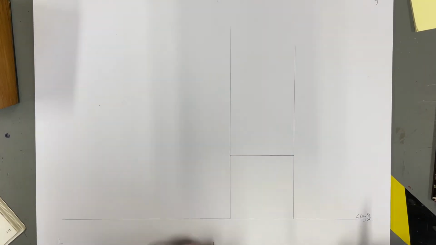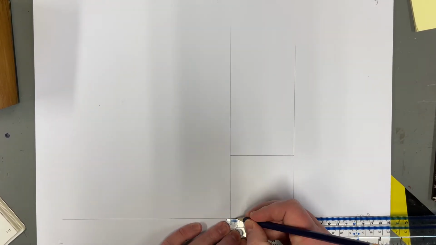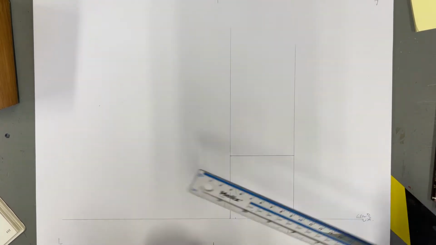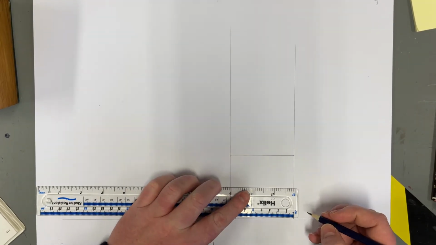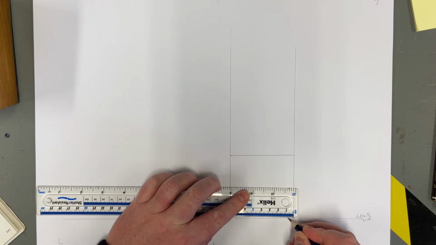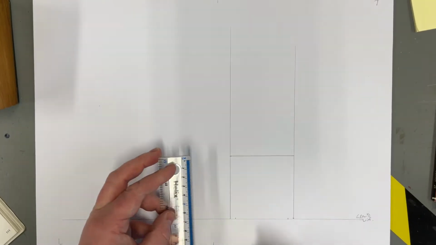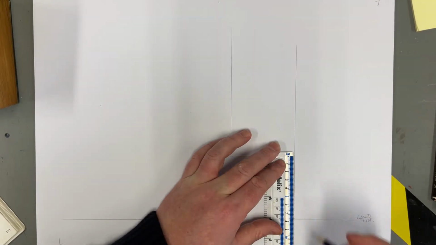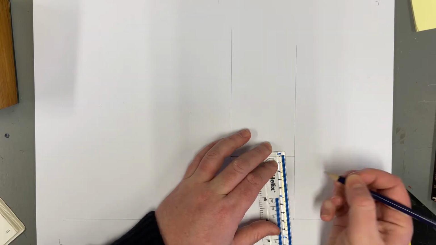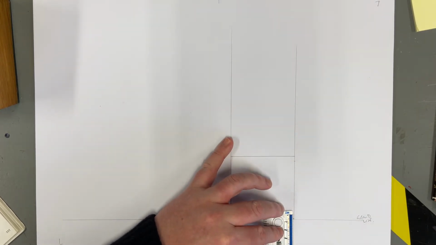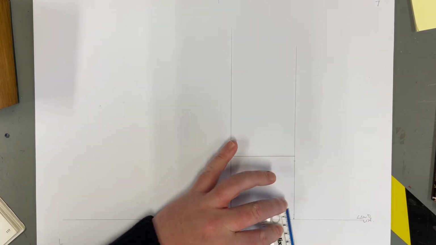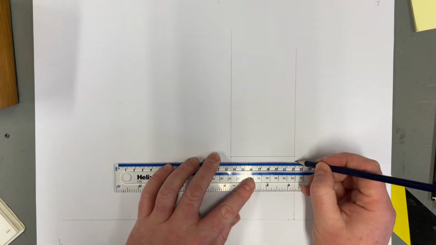So the wood is 12 millimeters, so we'll be looking for a size of about 6. So I'm going to sketch in from both of those sides and put a little mark. I'm going to sketch down, put a little mark, up and put a little mark. So that's all at about 6 millimeters.